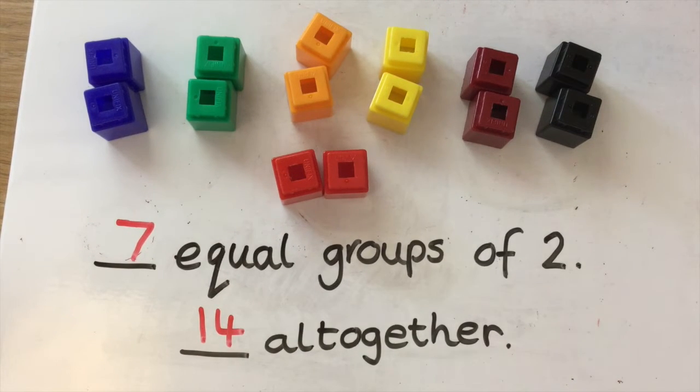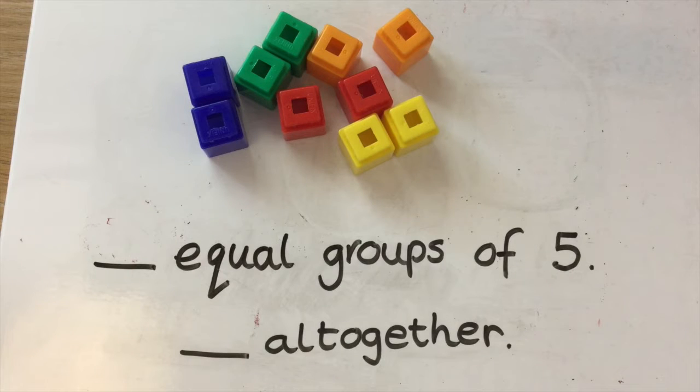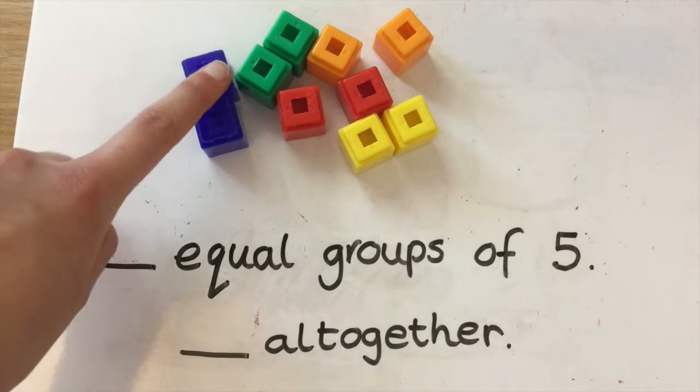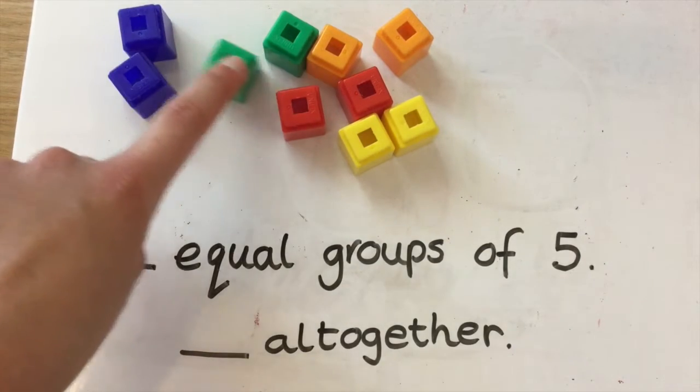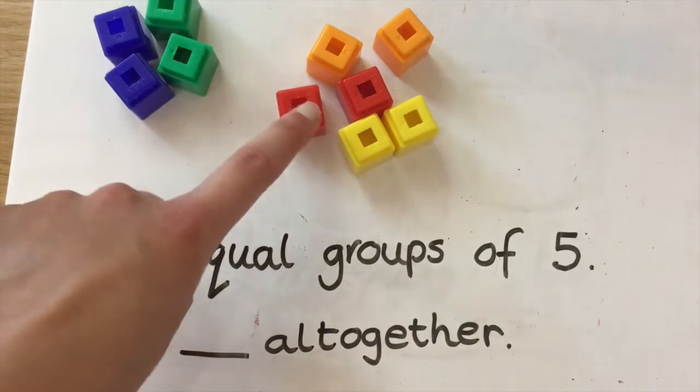Fantastic. Let's try a tricky one now. Here's your next challenge. This time, the number's not 2 anymore. The number is 5. So this time we need equal groups of 5. So there'll be 5 in each group. So can you count 5 with me? 1, 2, 3, 4, 5.